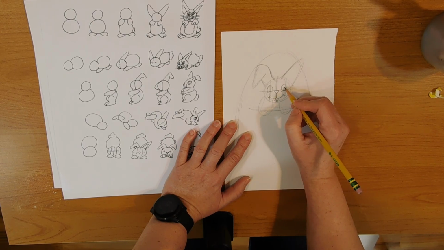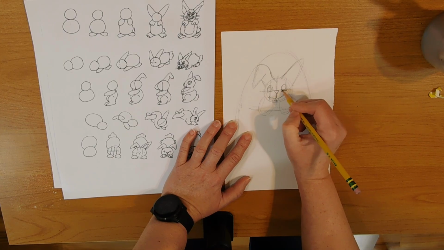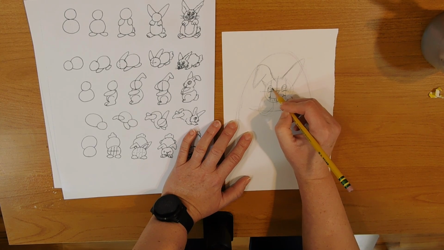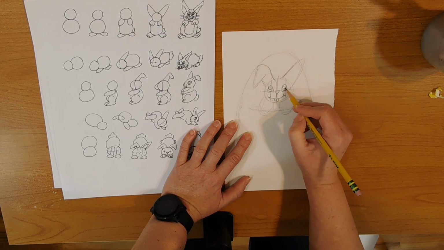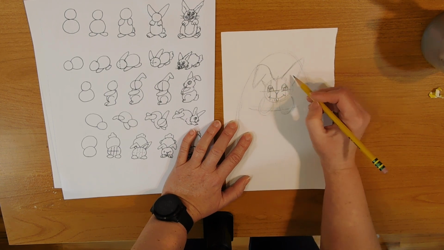And is it going to look at us? Is it going to look in a different direction? Is it going to look up? Let's make it look up. I'm going to have it look up. Or does it look down? I have an amazing idea. All right, it's looking down now. I have this great idea. You'll see as we go along here.